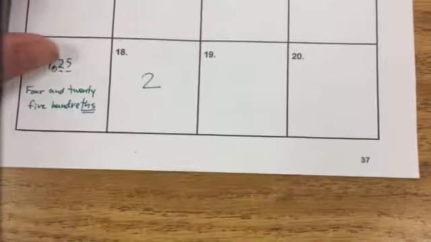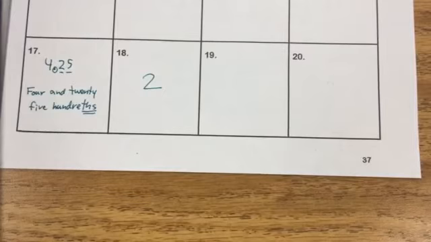Okay, number 18, in the fraction 2/3, what number is the numerator? Very easy, because we've been studying fractions for quite some time. So you should have the 2 written on number 18, because that means that we have 2 out of 3 pieces, and we know our numerator is the pieces that we have.